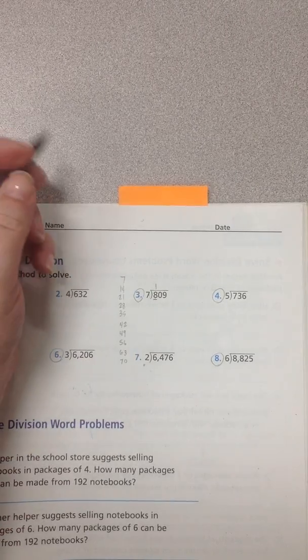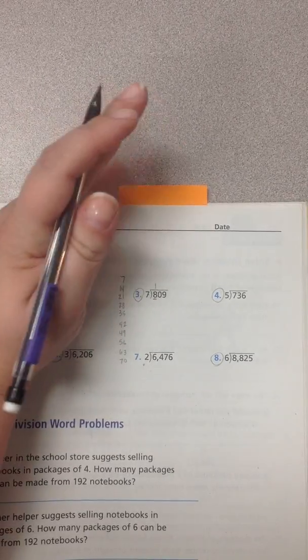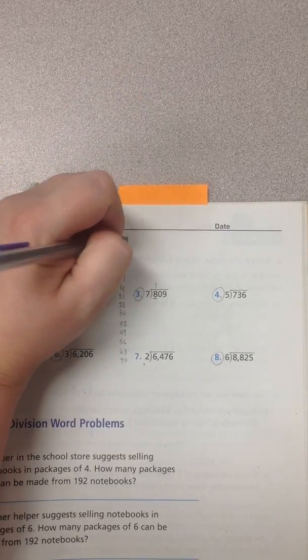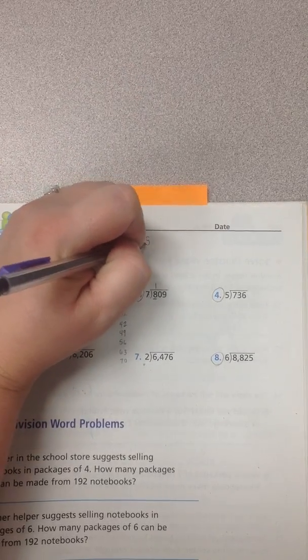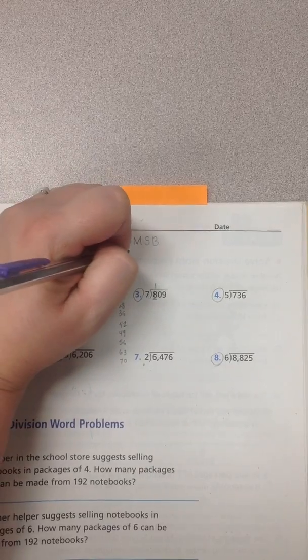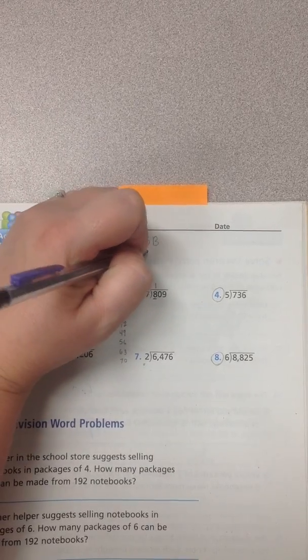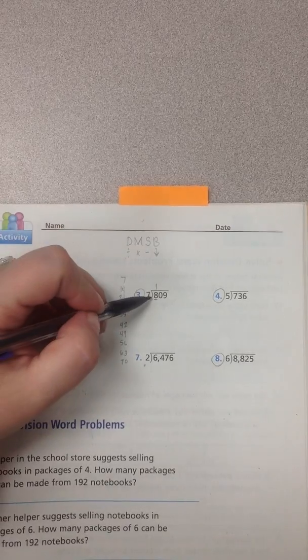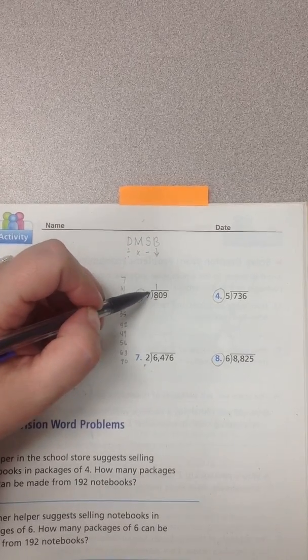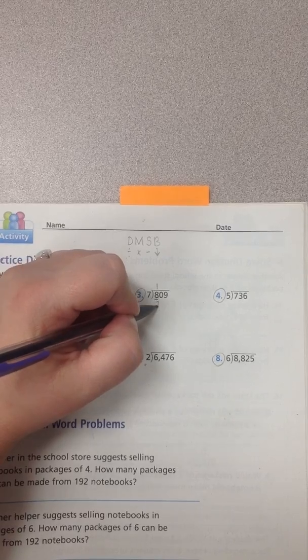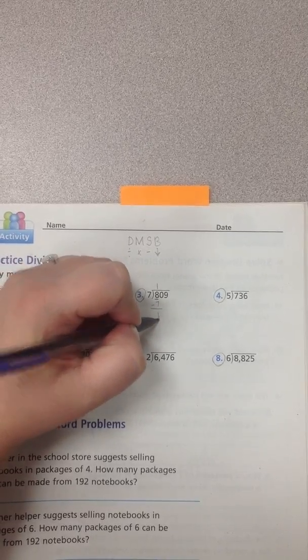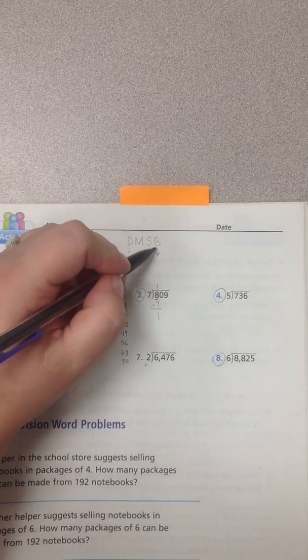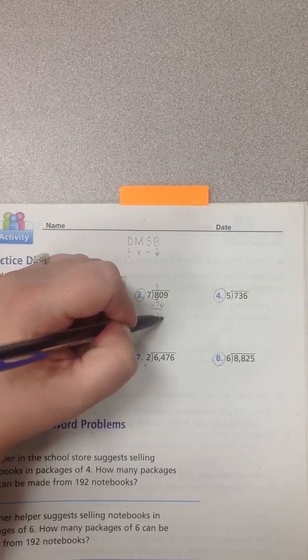above the 8. Remember, when I'm using long division, I'm going to remember "Does McDonald's serve burgers?" or divide, multiply, subtract, and bring down. So I've divided, got a 1. I need to multiply 7 times 1, which is 7. I subtract, and I'm left with 1. Bring down that next number, which is a 0.